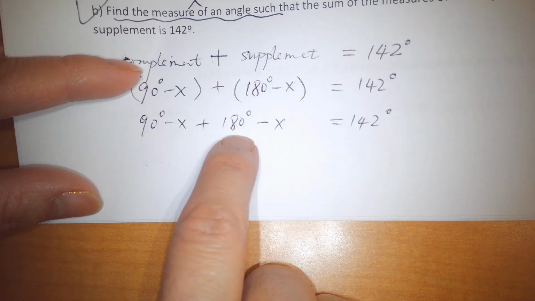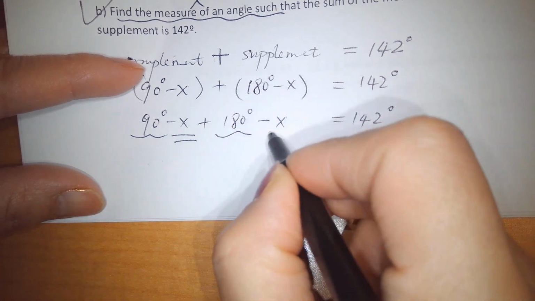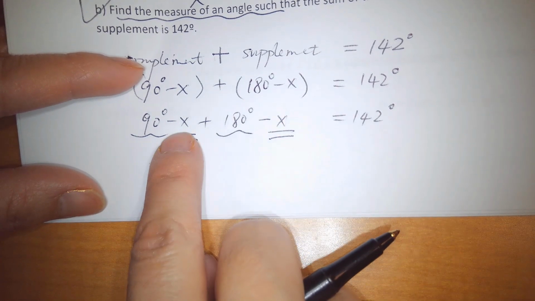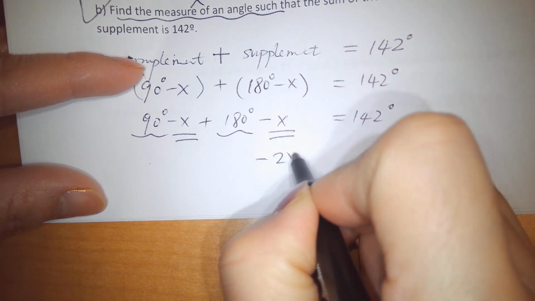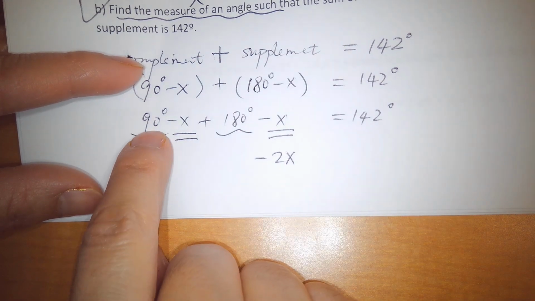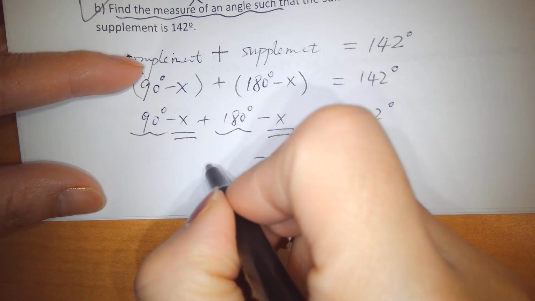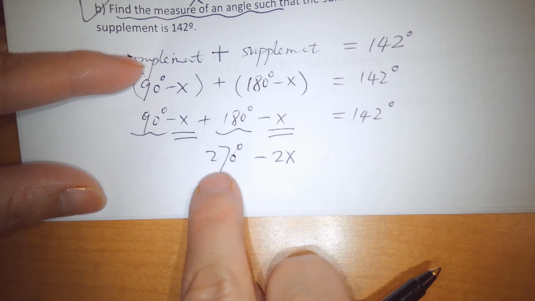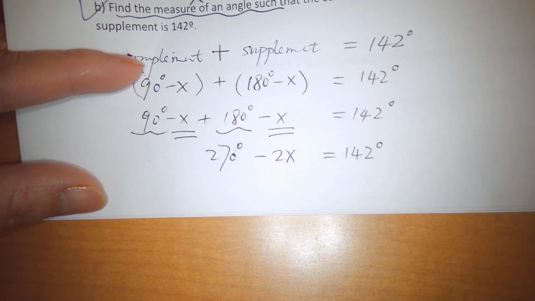Combine like terms. For the variable terms, negative x minus x gives us negative 2x, right? 90 plus 180 gives us 270. So 270 degrees minus 2x equals 142 degrees, right?